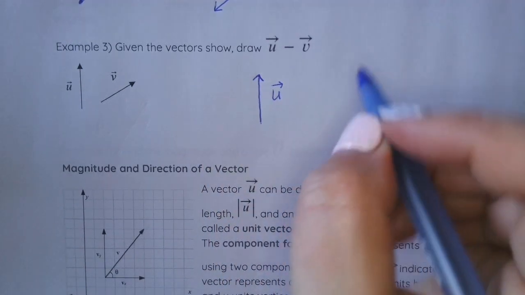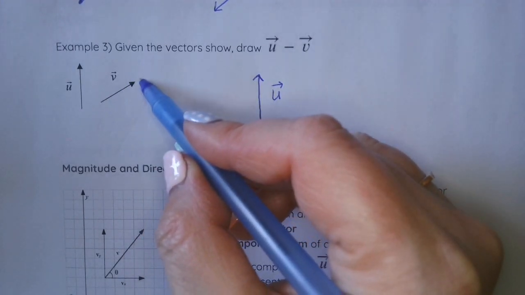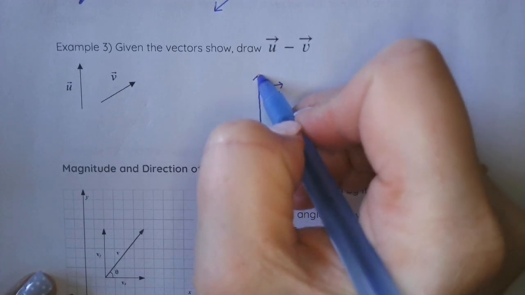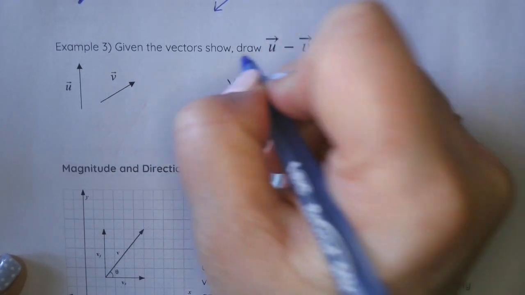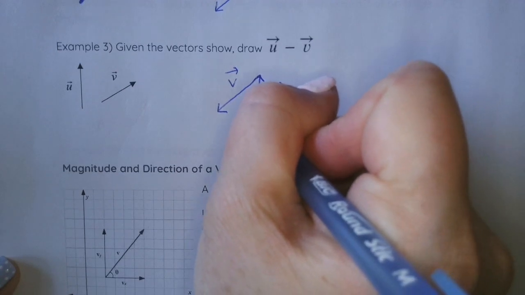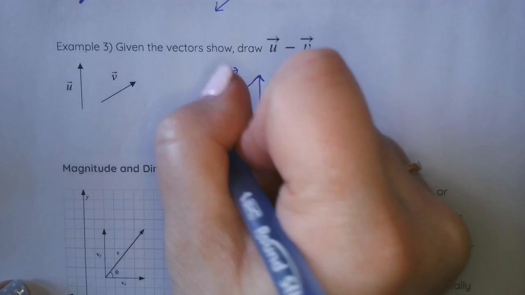And then vector -V, well, V is going the direction up and to the right. So -V would be starting where we ended with vector U, going the opposite direction 1 time. And this place here, where vector V ends, this location here, is U minus V.